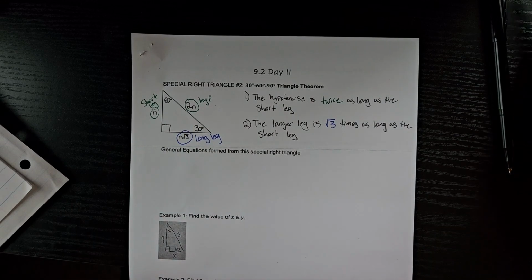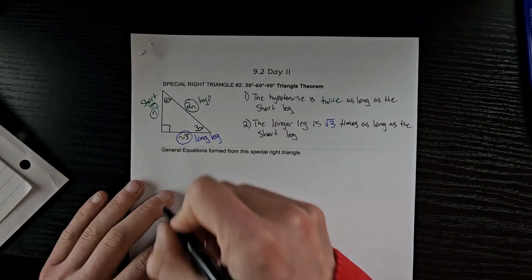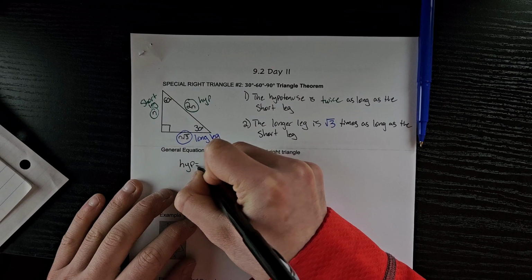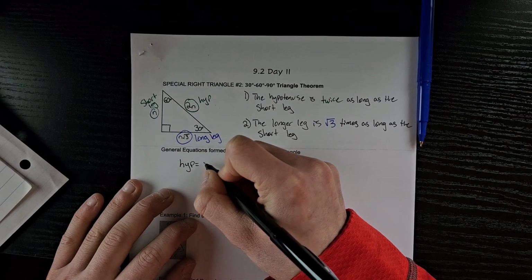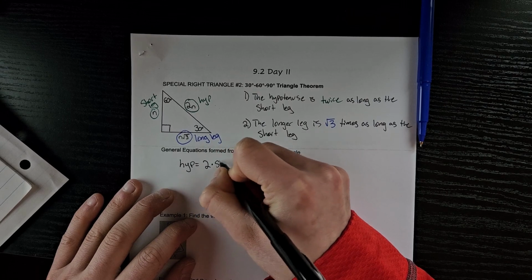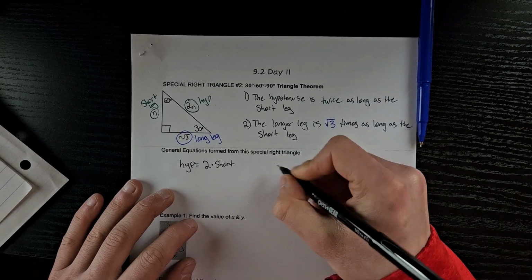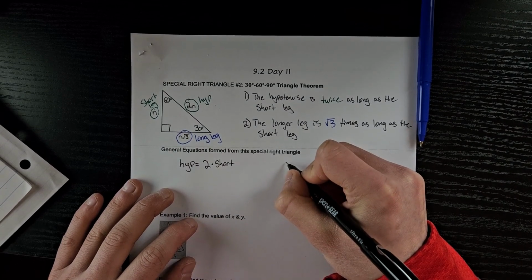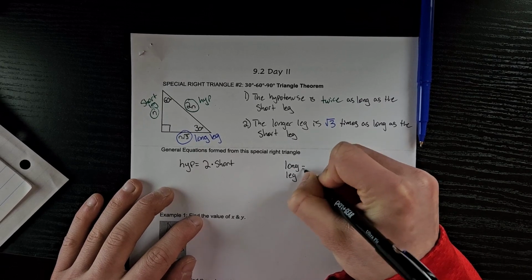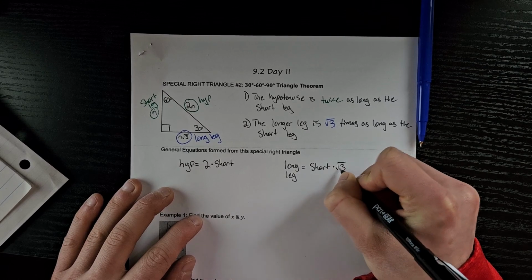With those two statements, I can write out a general formula. My first formula is going to deal with the hypotenuse, and that is the fact that we will have our short leg multiplied by 2 to get our hypotenuse. That's our first base equation, and our second one would be our longer leg is equal to our short leg times the square root of 3.